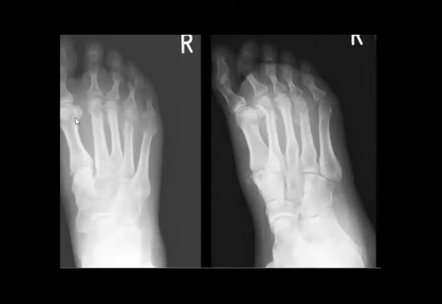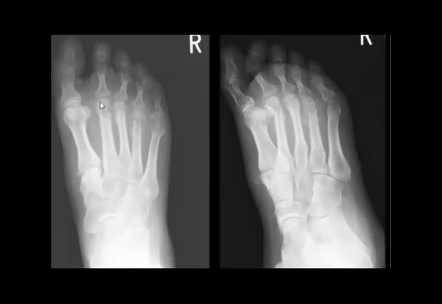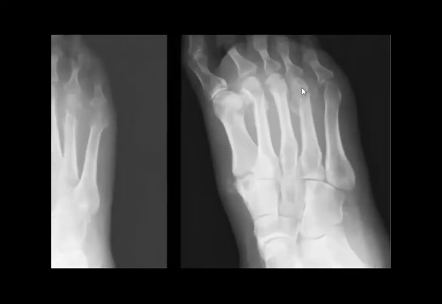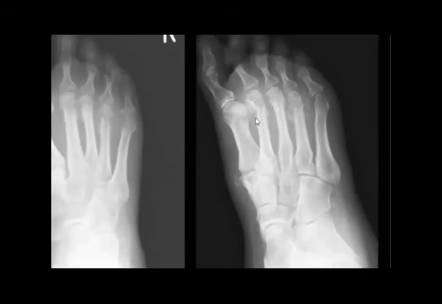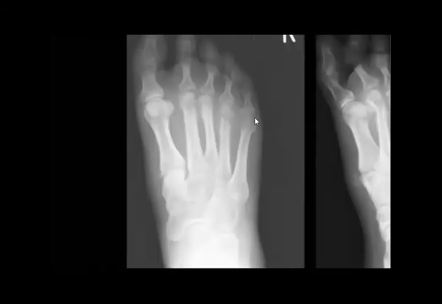So think about something else. Think about maybe neuropathic joint or Charcot joint, because you can see the density, and if you concentrate, you will see maybe some destruction here, right? So yeah, this is Charcot. Yes.